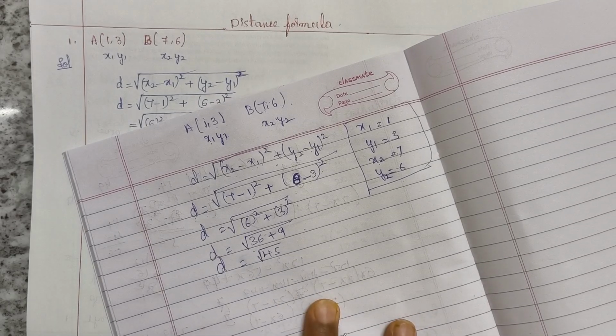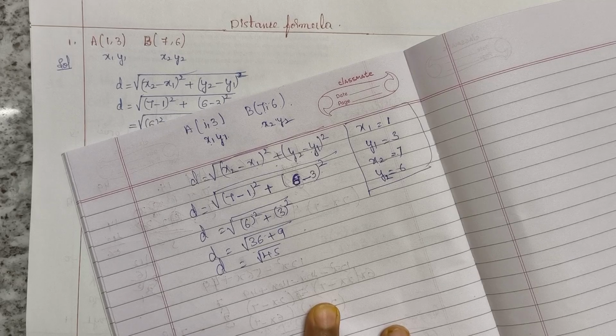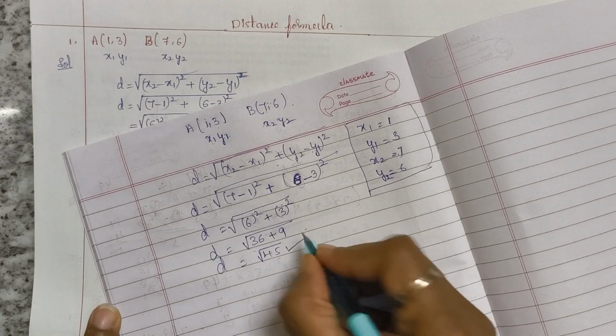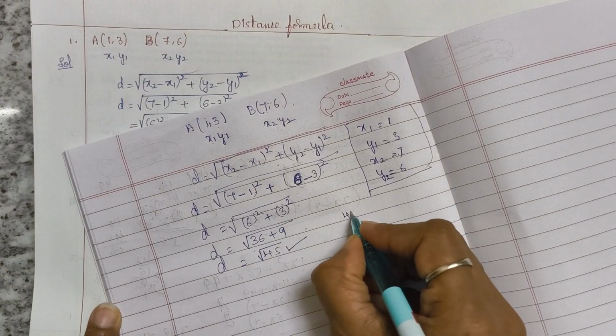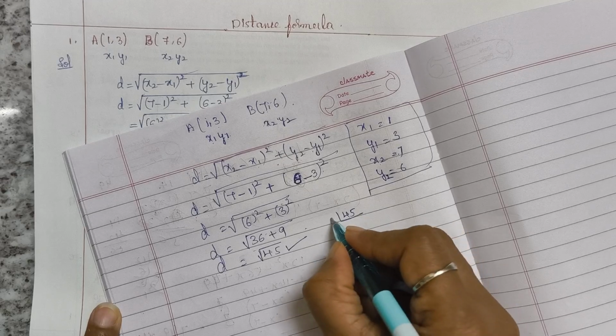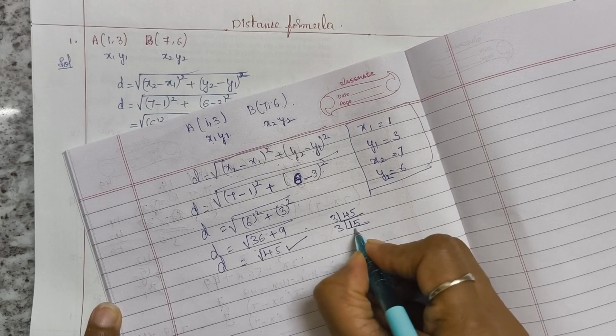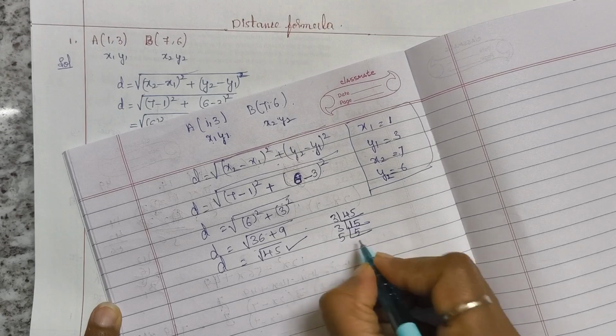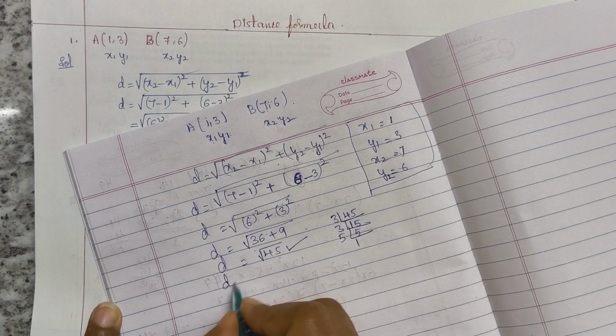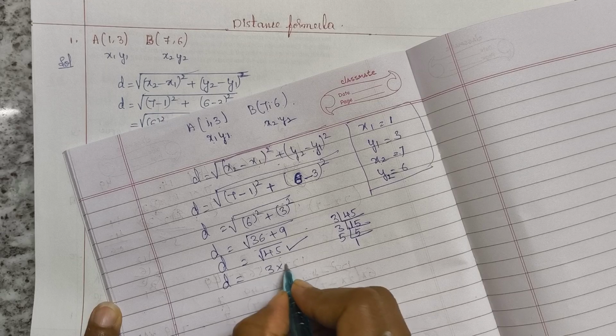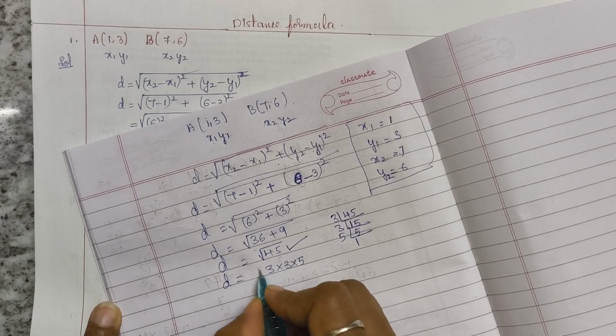Keeping it like this is also correct, but again you have to simplify. See here, writing 45 under root is also a correct answer, but again you have to simplify. 45: take 3 ones are 3, 3 fives are 15. Again 3 ones are 3, 3 fives are 15. Again 5 ones are 5. So D is equal to 3 into 5 under root.